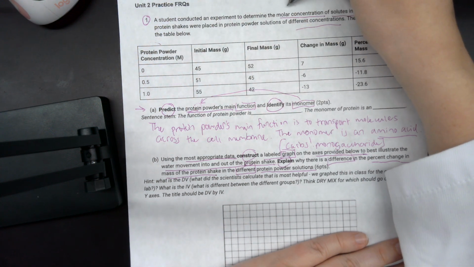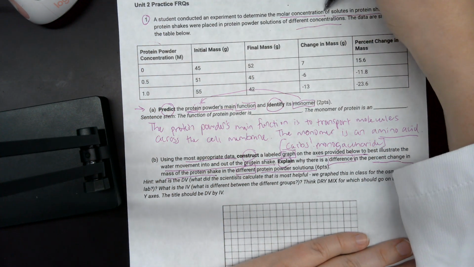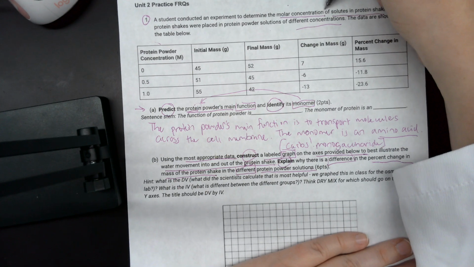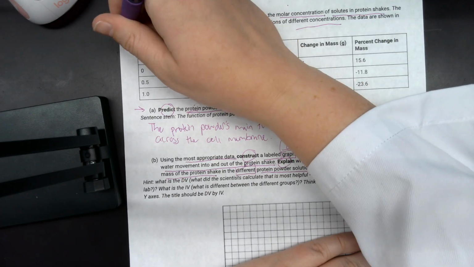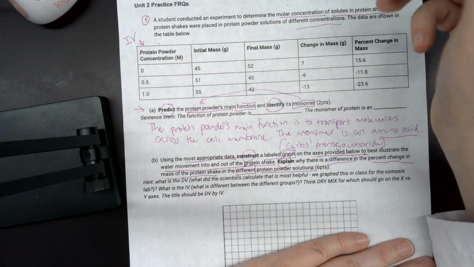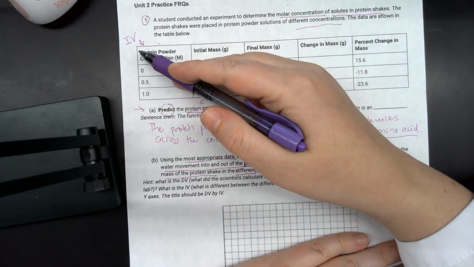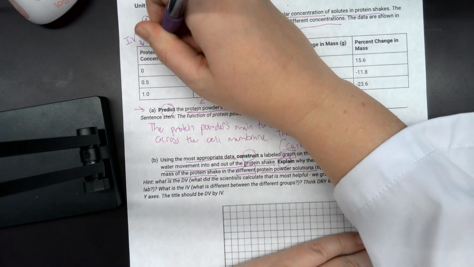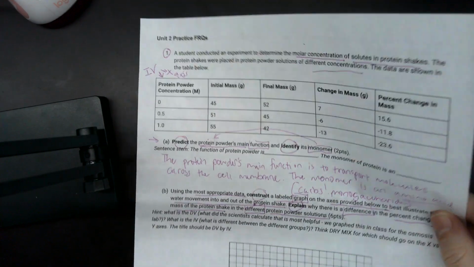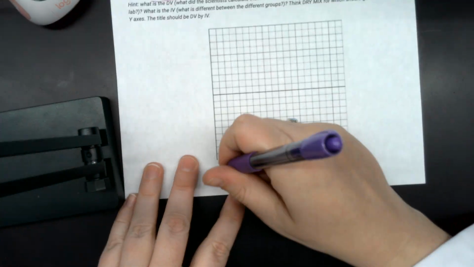Because we're determining if the molar concentration affects the change in mass, this is going to be what we control. So this is going to be our independent variable. And we know that independent variables go on the x-axis. So I'm just going to go ahead and write that on my x-axis.